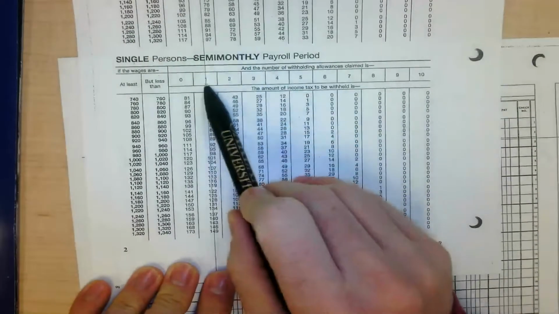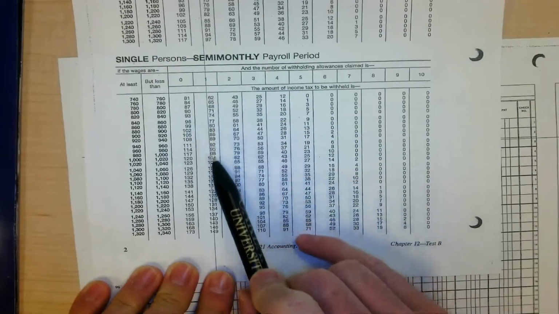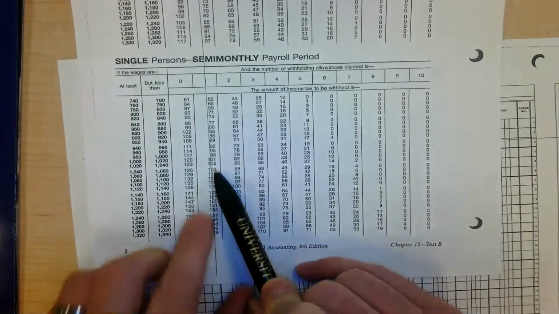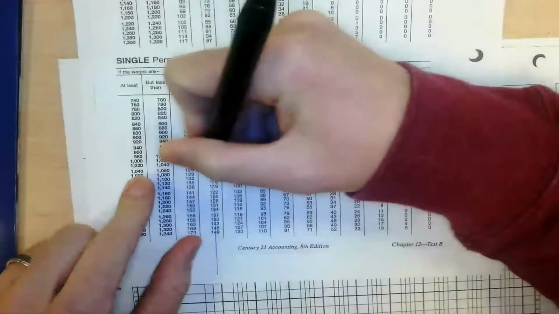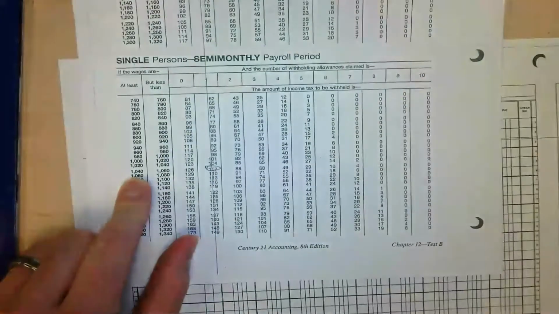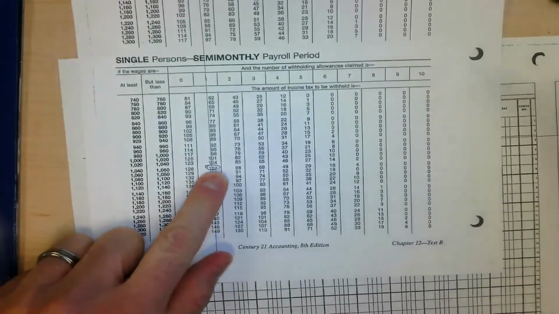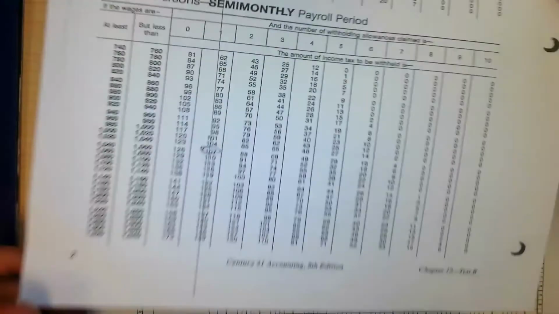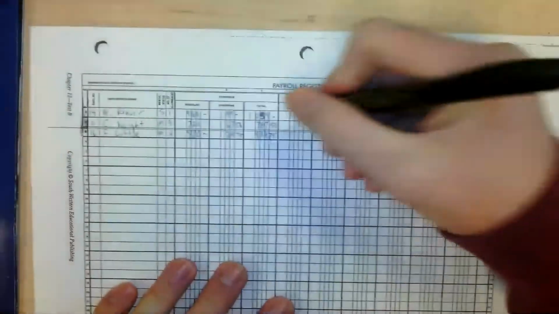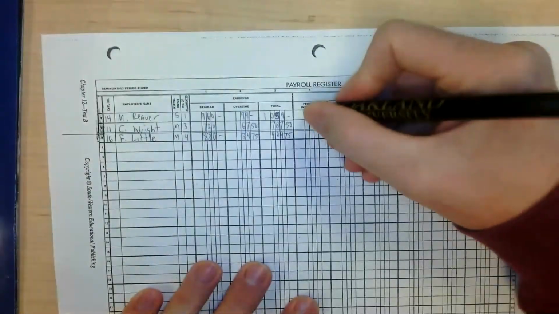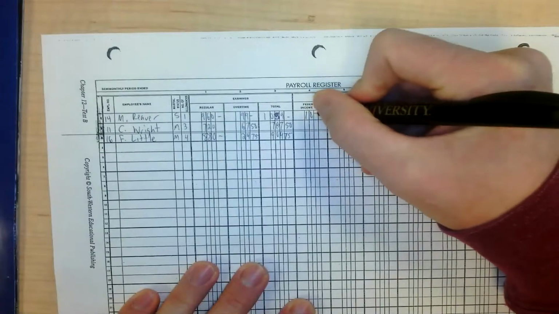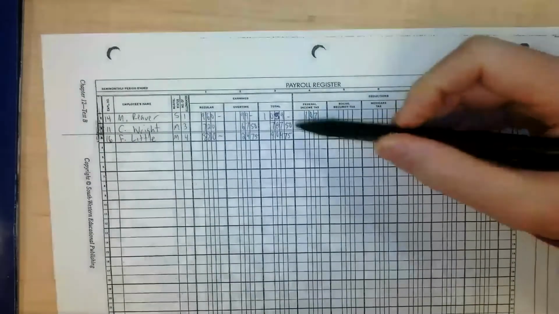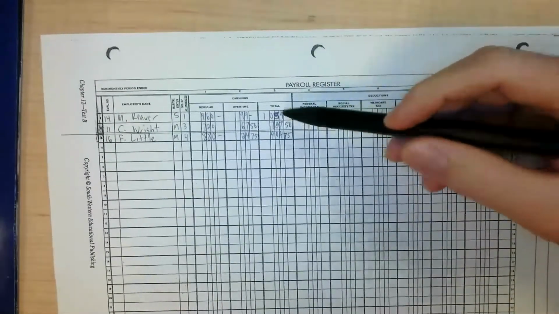Single, withholding 1, makes 1059. Looks to me like 107. So Marilyn's federal income tax withheld is 107.